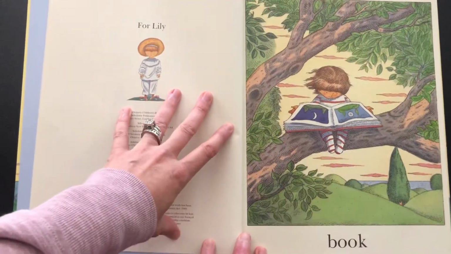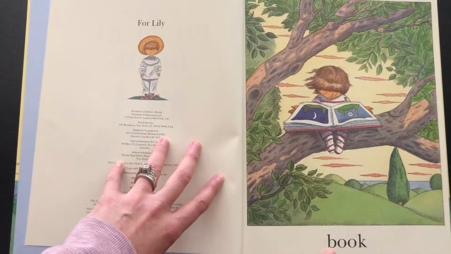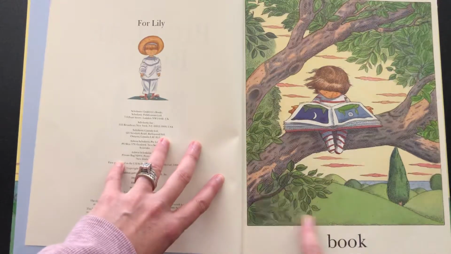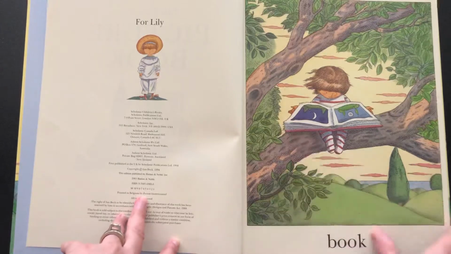So we see a picture. And this is the word. Starts with B, ends with K. What do you see in the picture that could have those sounds? Read it with me. Book. Good job.